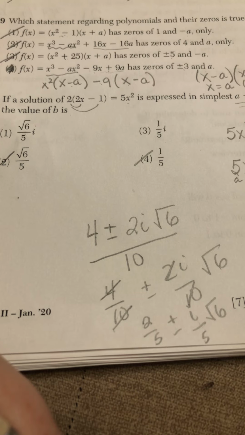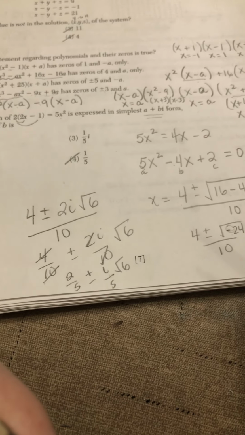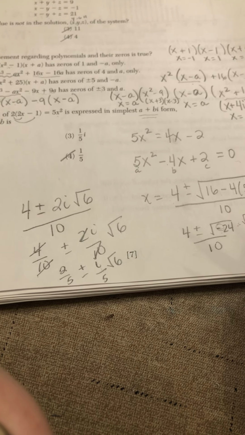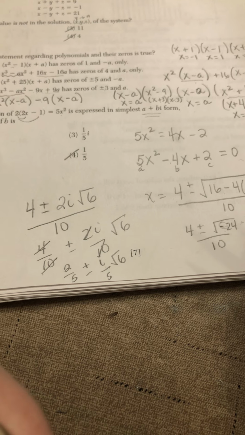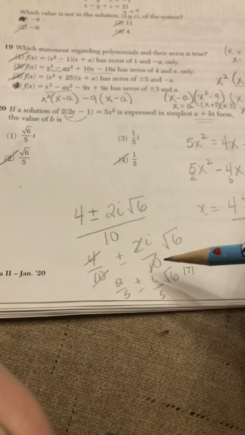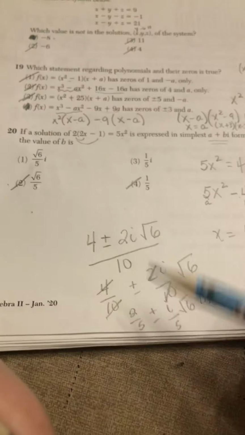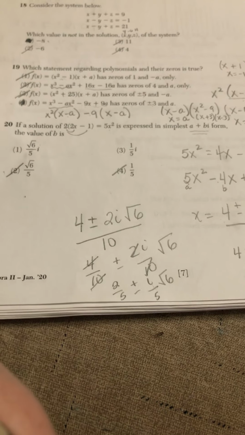What the heck is X equals negative B? What am I doing? This is not 2/5. That's not right. All right, I'm gonna have to take a break. I'll come right back. I'll fix it. I don't know what I did wrong.